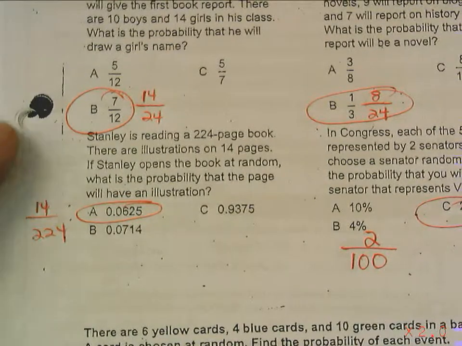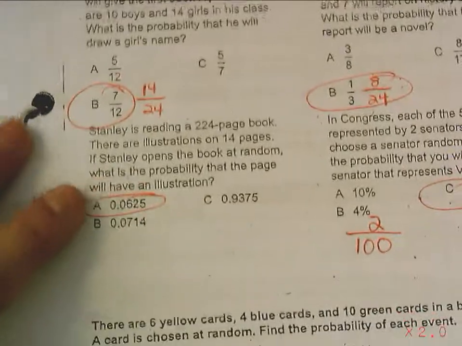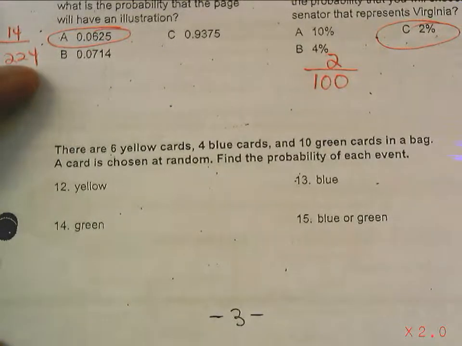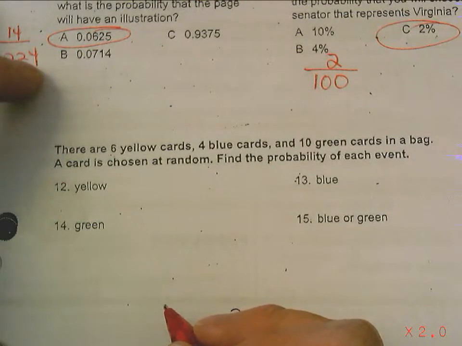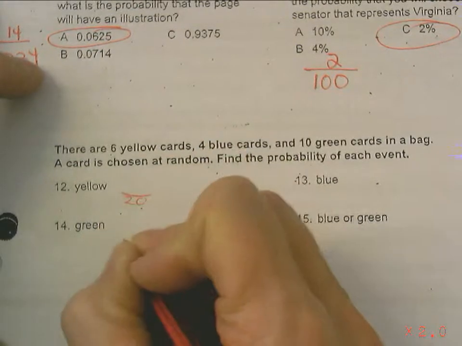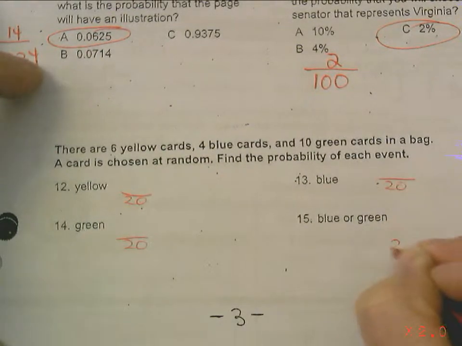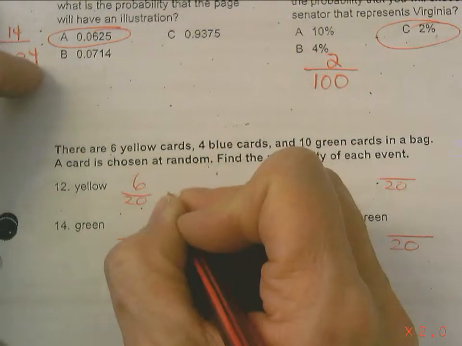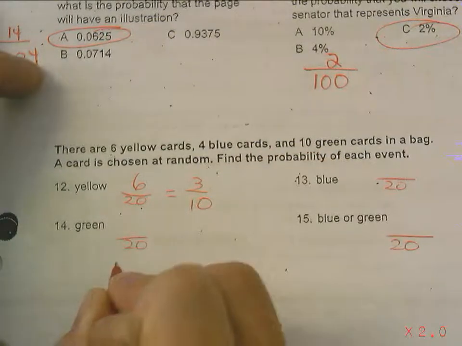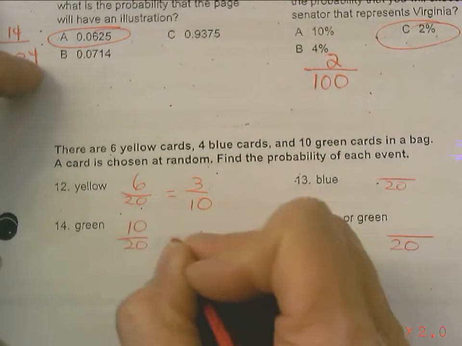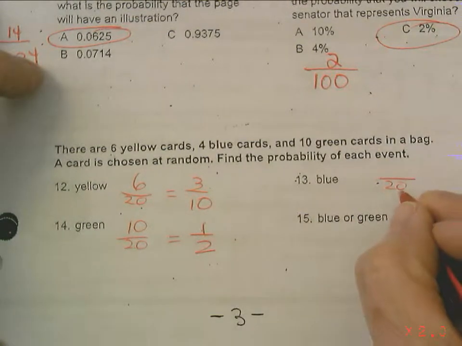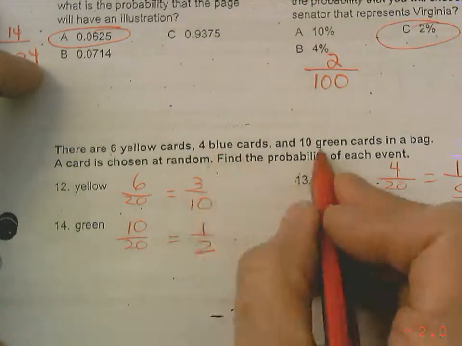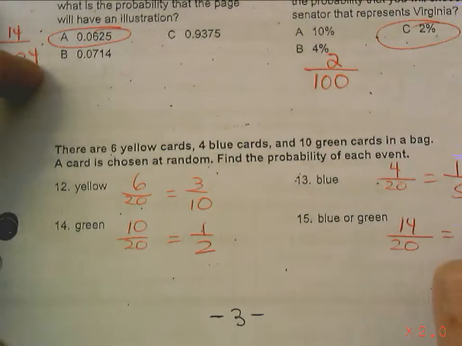Okay, so for the final ones, there are 6 yellow cards, 4 blue cards, and 10 green cards in a bag, so there's a total of 20. I'm going to put 20 as my denominator for all of these. What's the probability of choosing a yellow? Well, there's 6 yellow out of 20, so that's 3 out of 10. A green, there's 10 out of 20, so 1/2. A blue, there's 4 out of 20, so 1/5, and a blue or green is 14 out of 20, or 7/10.